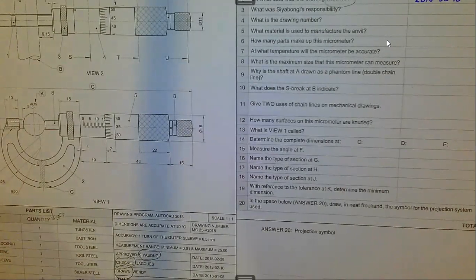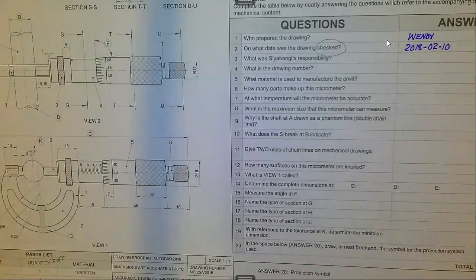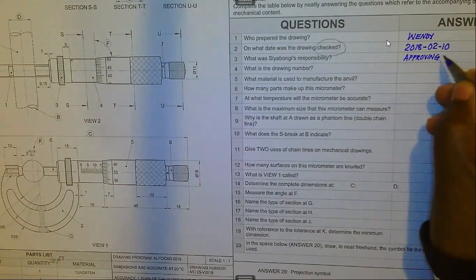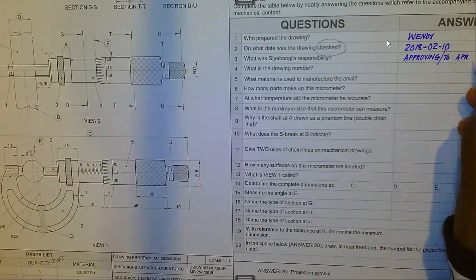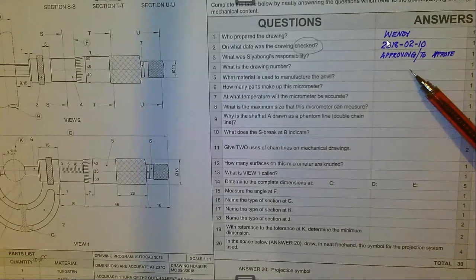As long as you are able to highlight the gist of that statement. So it could be approving, or to approve, and double P. Either of the two would suffice. His responsibility was to approve, or his assignment was for approving the drawing.